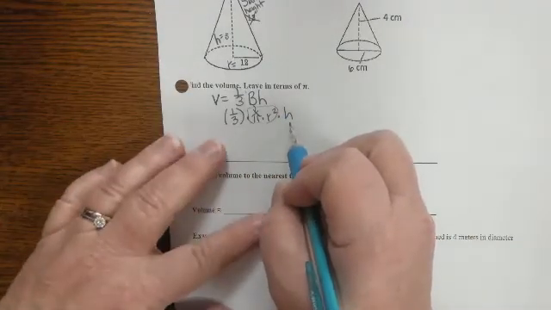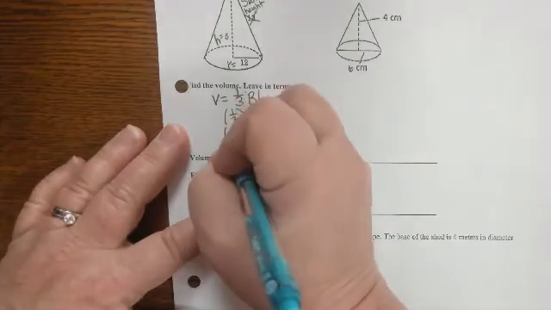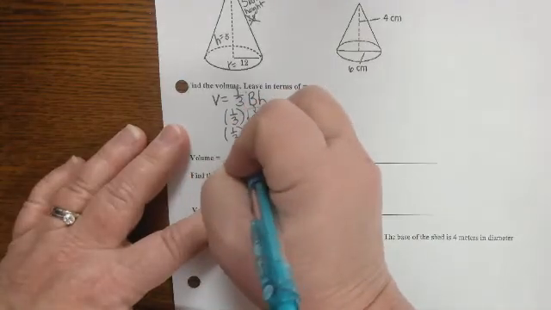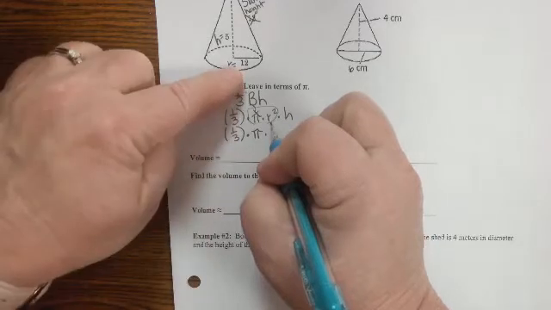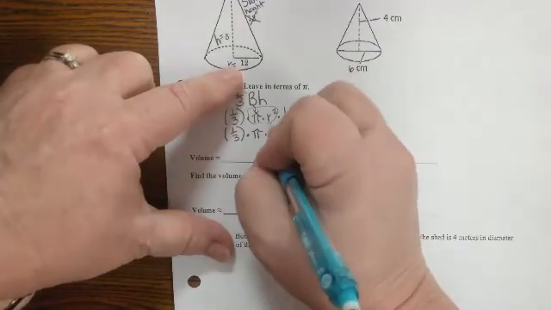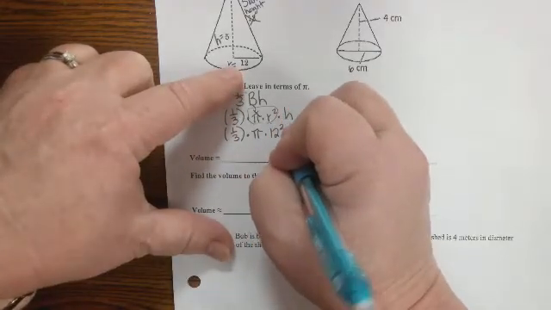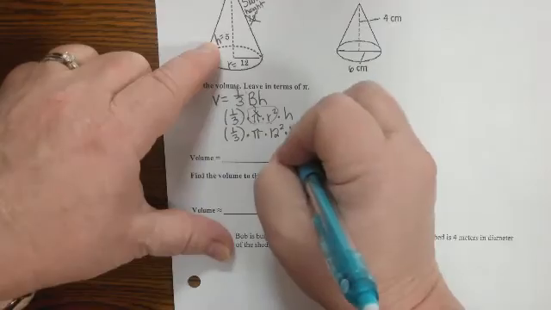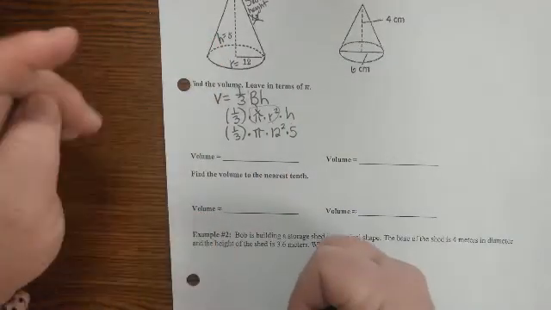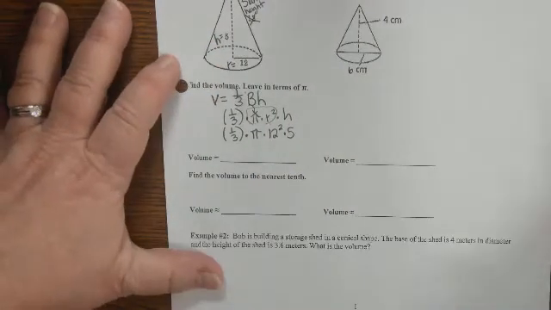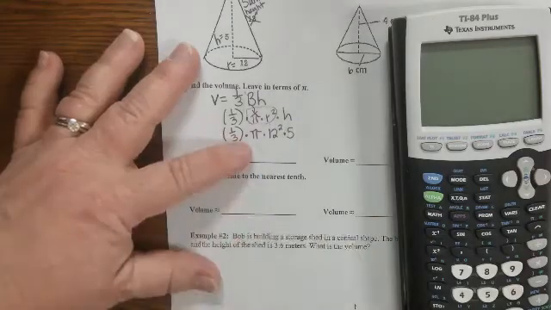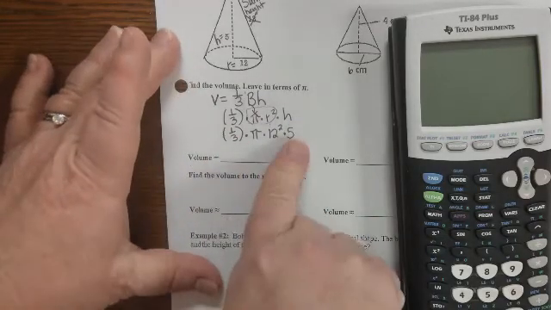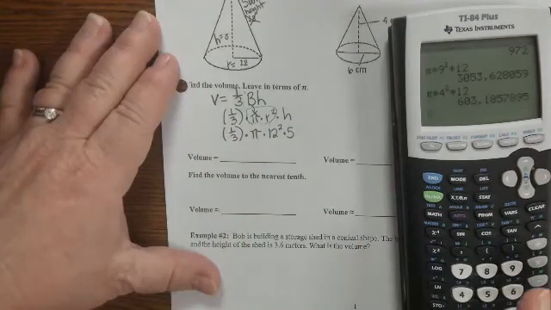Then we're going to plug our numbers in. Step 3, 1/3 times pi times, what was our r? Our r was 12 squared times the height of the cone, which is 5. So now it's the easy part. You have a calculator. And this first part said leave in terms of pi. So that means we're going to multiply all the numbers, but not multiply using pi.